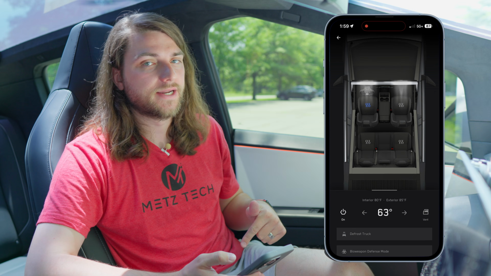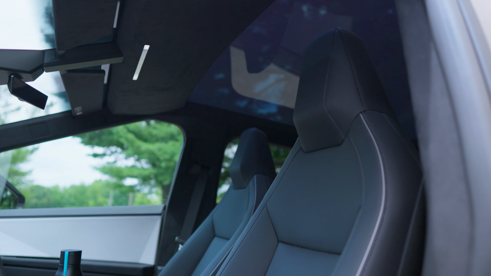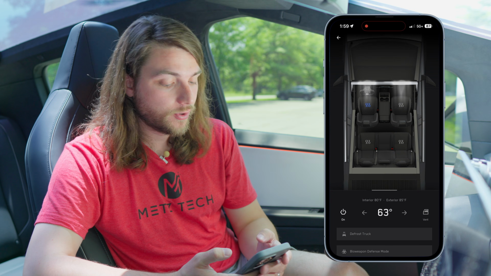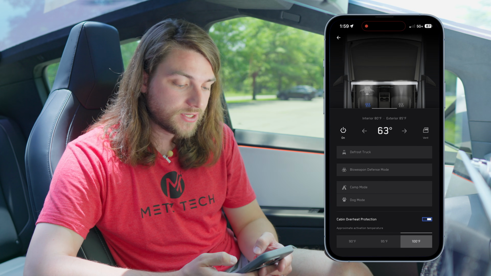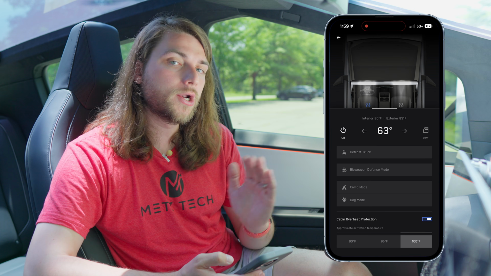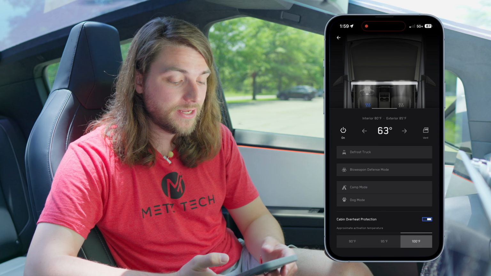So I've got my ventilated seat on right now. You can turn on your ventilated seat for driver or passenger, heated seat for driver or passenger or rear passengers. You can turn on your heated steering wheel if you want to. Obviously, I'm not going to. It's 85 degrees. You can vent your windows again. You can turn your climate control on or off. Change the temperature. You can defrost the truck if need be from this menu.